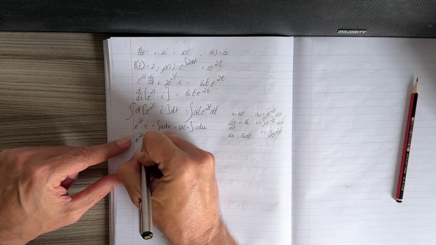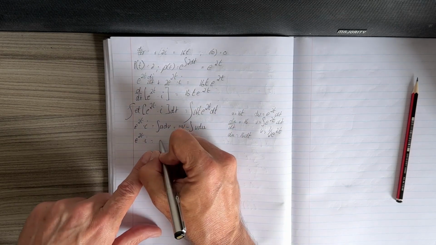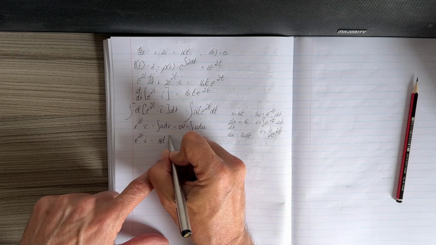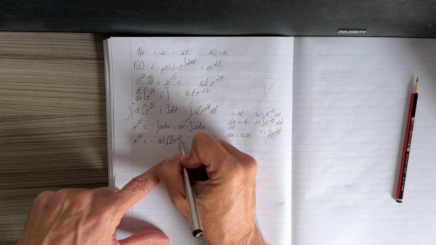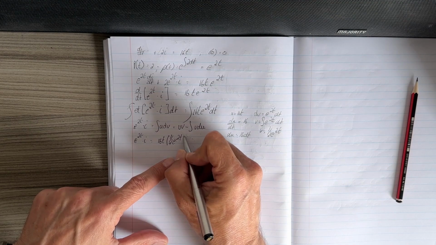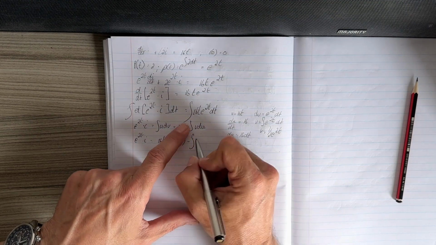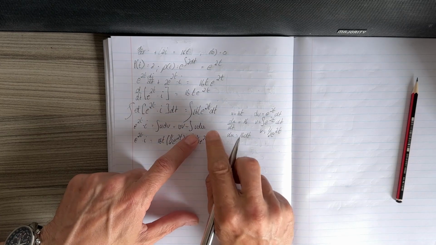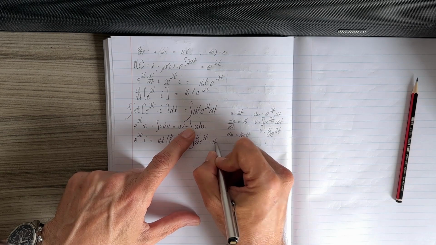e to the 2t times I is equal to u, which is 16t, times v, which is 1/2 e to the 2t, minus the integral, v is 1/2 e to the 2t, and du is 16 dt.